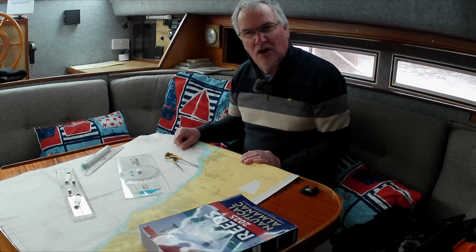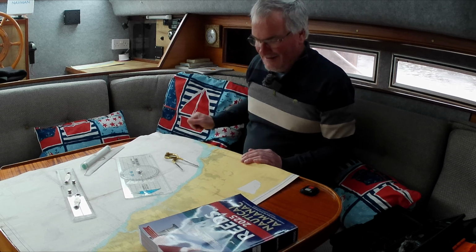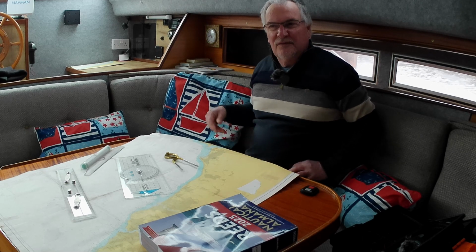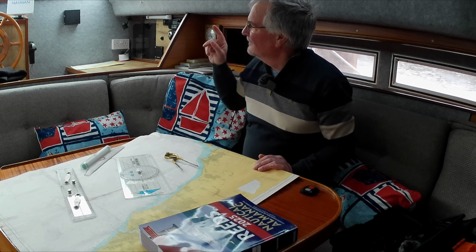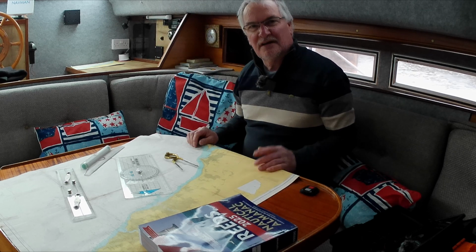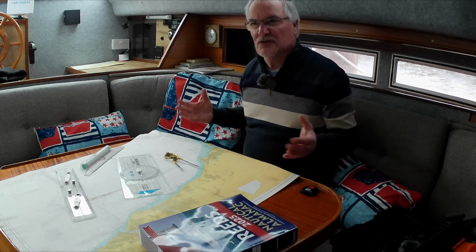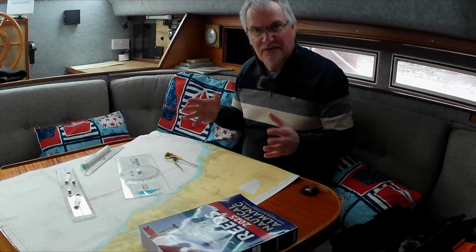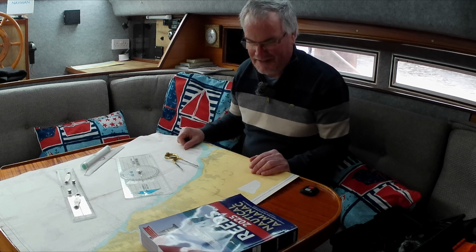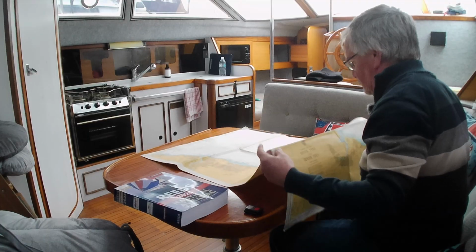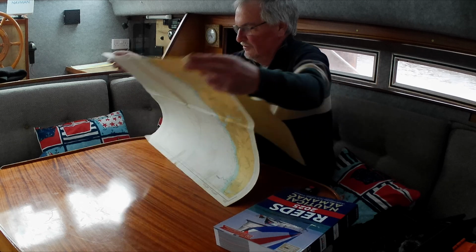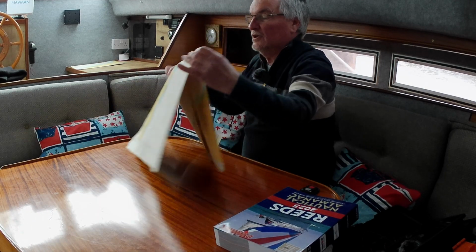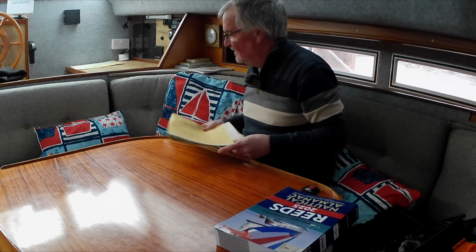We carry lots of redundancy. We have tablet, we have phone, we have an old MFD, and we have a newer MFD. So bags of redundancy, and we make sure everything is coordinated. So what we'll do is we'll tidy the chart away. I've just moved all the instruments out of the way. We do keep them, and we do use them as a reference every now and again.